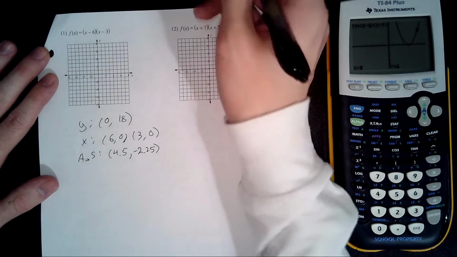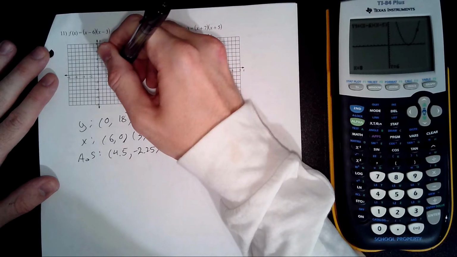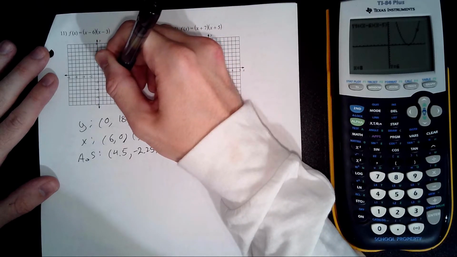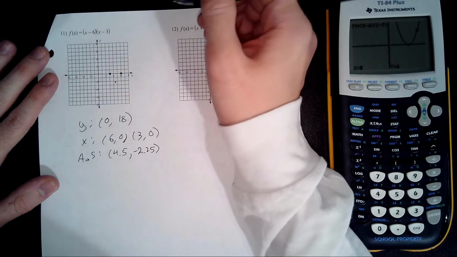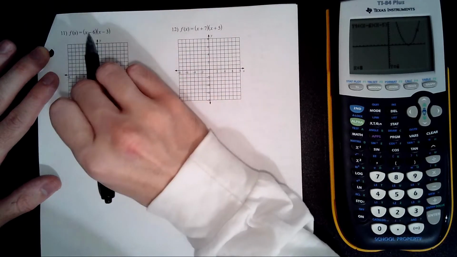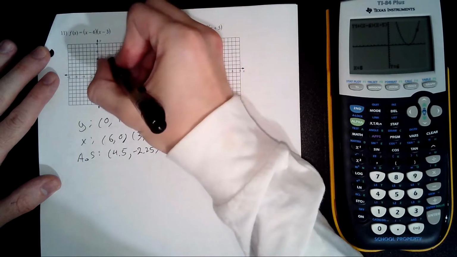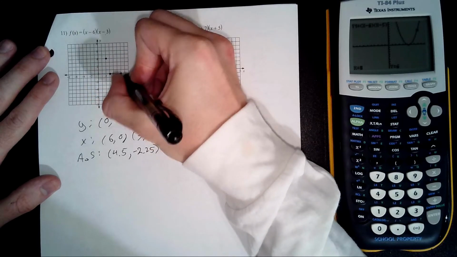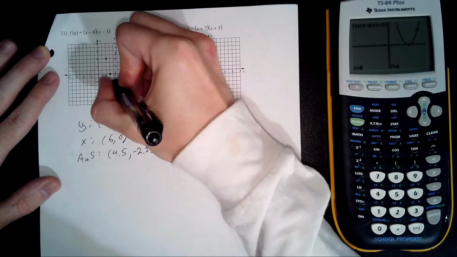And we can go ahead and graph this up. So we got 4.5, negative 2.25, so that's about right there. We got 6, 0, we got 3, 0, and if we plugged in 2, we'd have negative 4 multiplied by negative 1, so it's going to give us a positive 4 up there, meaning that this point's up here, and we're graphing it straight up and down.